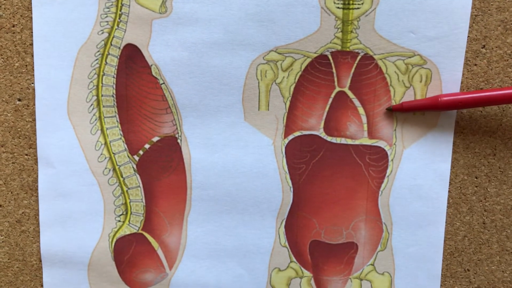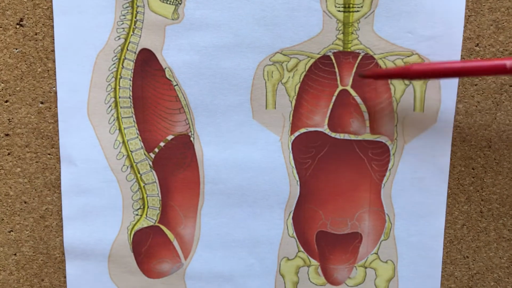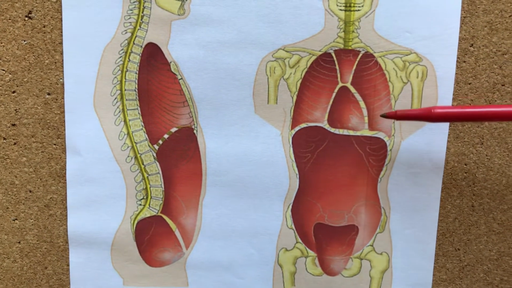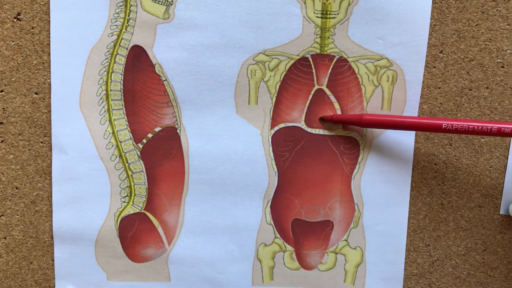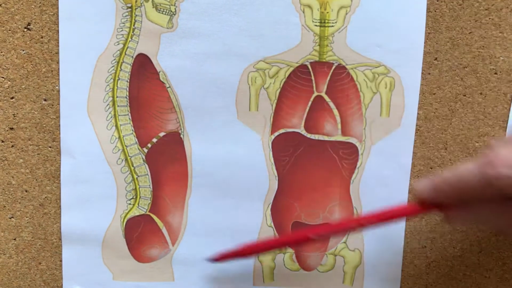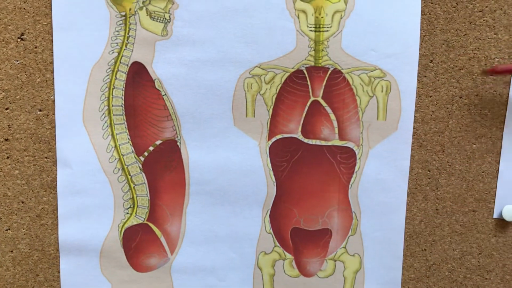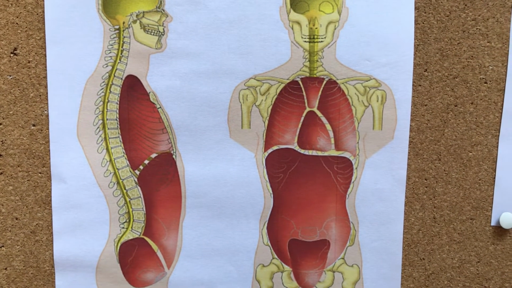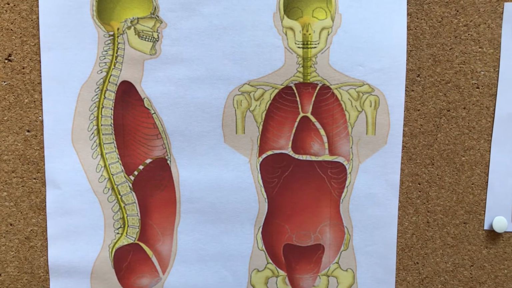Your thoracic cavity will be further broken down into two pleural cavities, which house the lungs, and your pericardial cavity, which will house your heart. Now, these cavities are all going to be lined of the ventral region by serosa. Serosa are membranes. You're going to have two layers of the membranes.